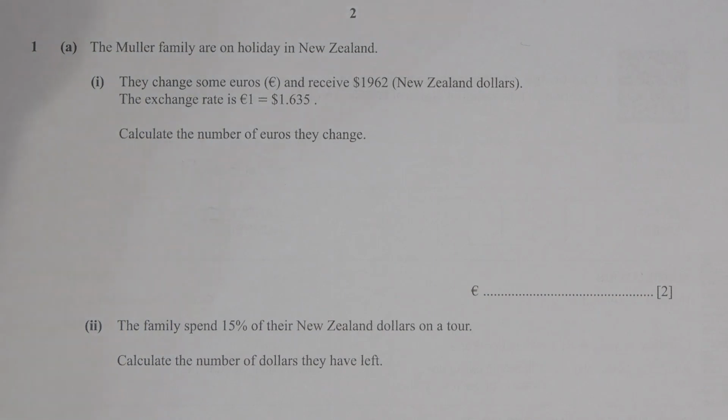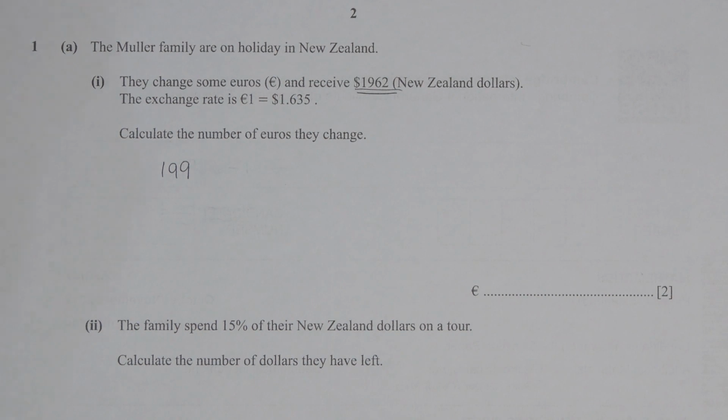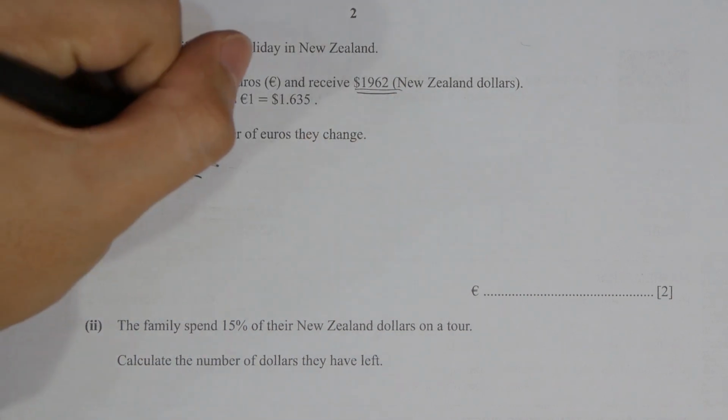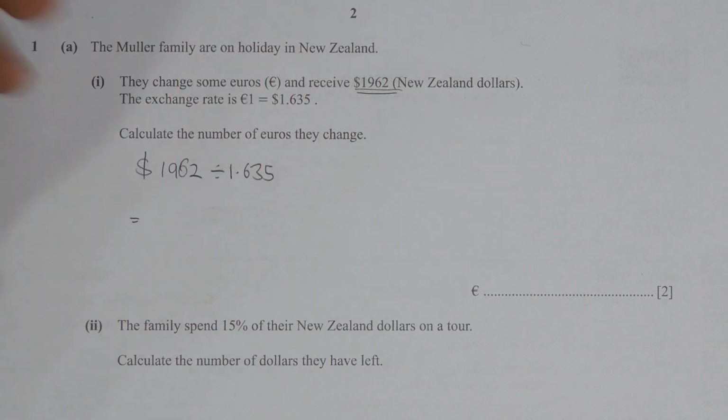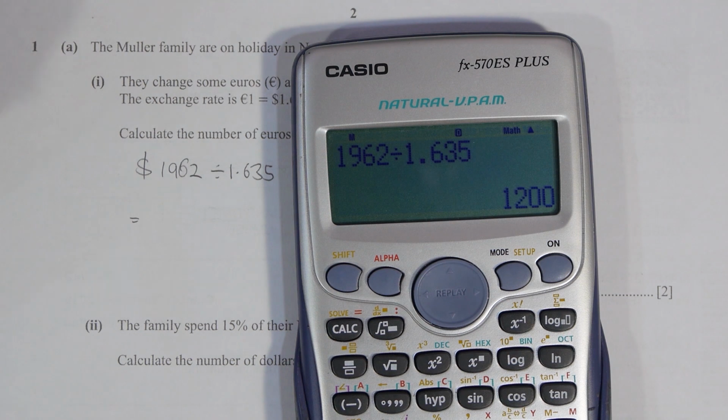So for the first question, you're required to convert the New Zealand dollar into euro. So 1962 divided by 1.635, then you get 1200.